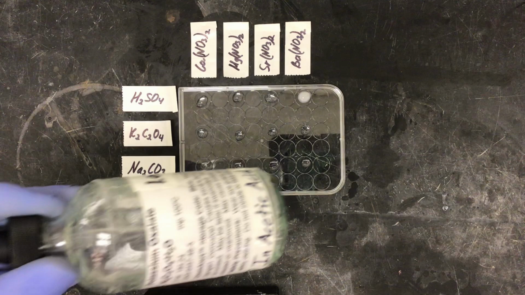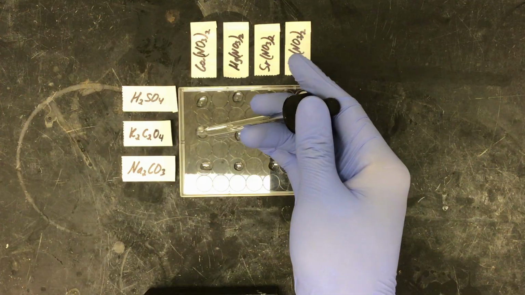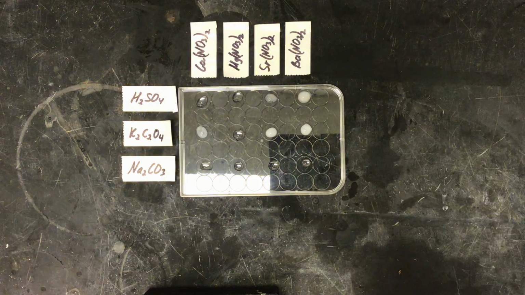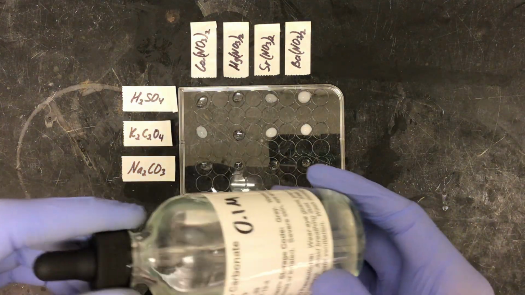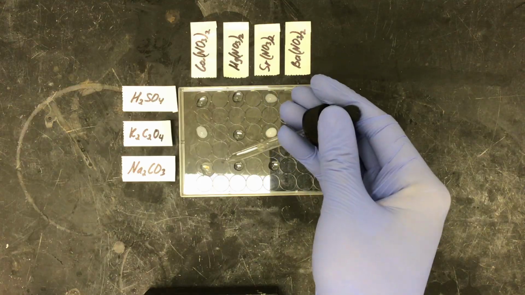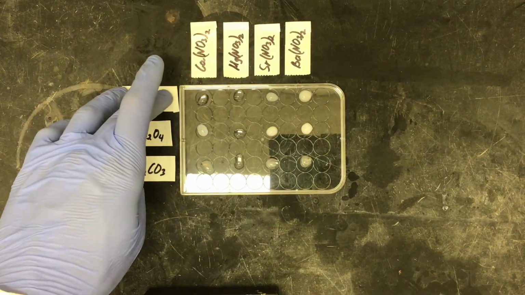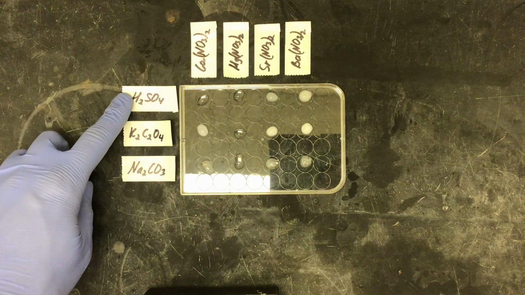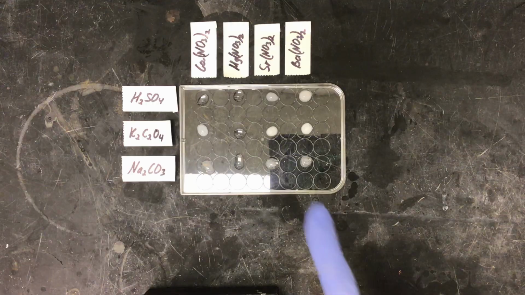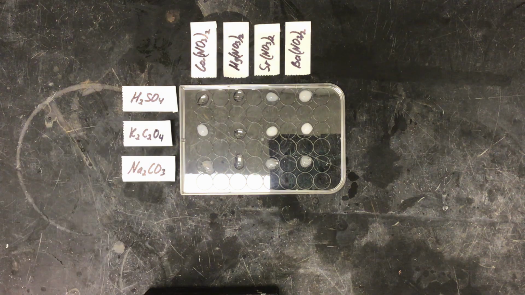Next, I will be adding my potassium oxalate and acetic acid. We again only need 1 drop. Lastly, I'll be adding sodium carbonate. Our calcium nitrate did not react with our sulfuric acid, neither did the magnesium nitrate. However, our strontium and barium nitrate both reacted with our sulfuric acid.